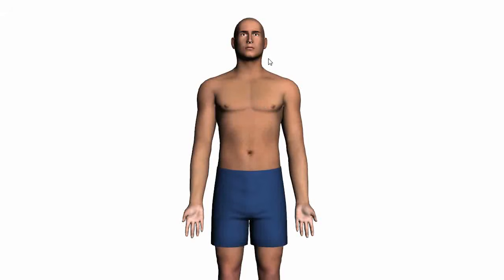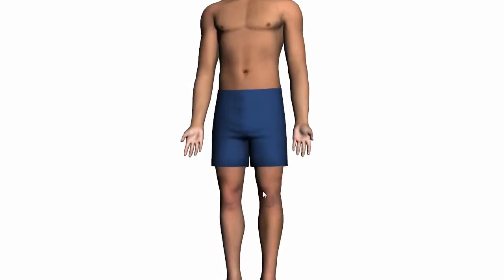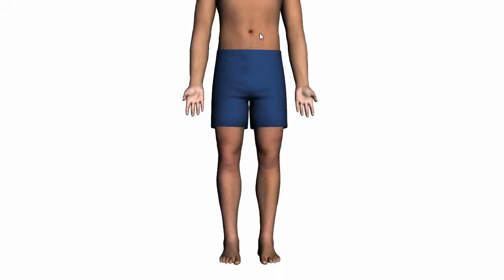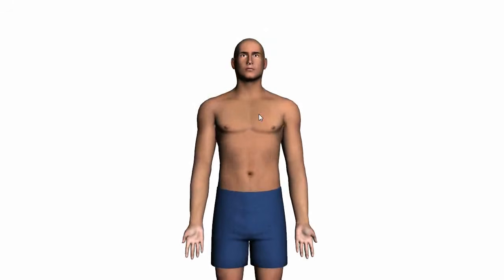This model here is standing in the anatomical position. So you can see he is standing facing forward with his face looking towards you. His palms are facing outwards and his forearms are supinated, and his feet are facing forward like that. So this is the anatomical position.